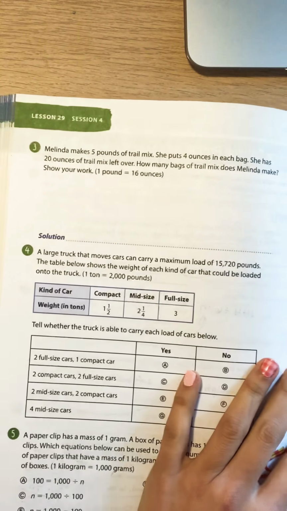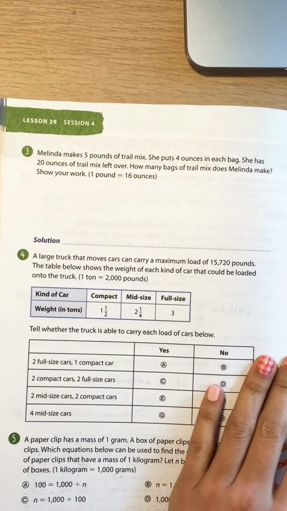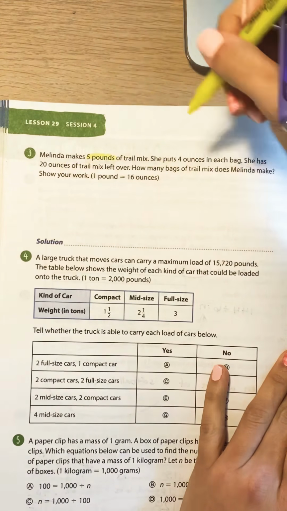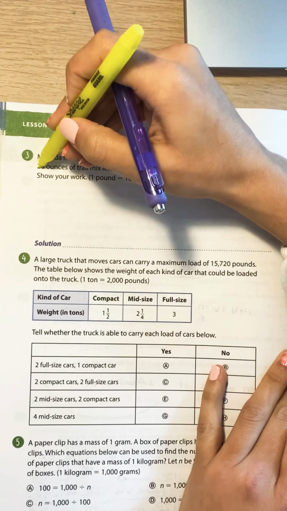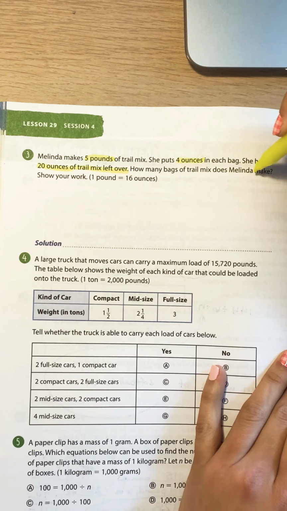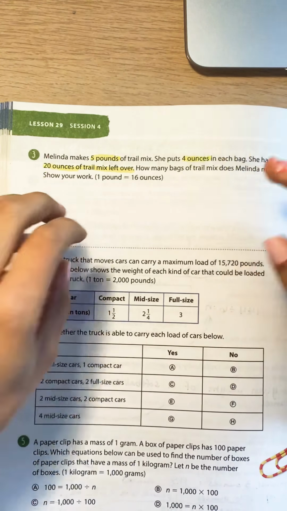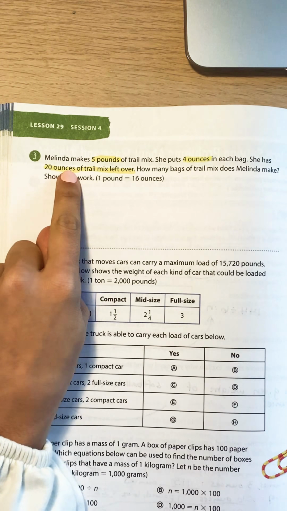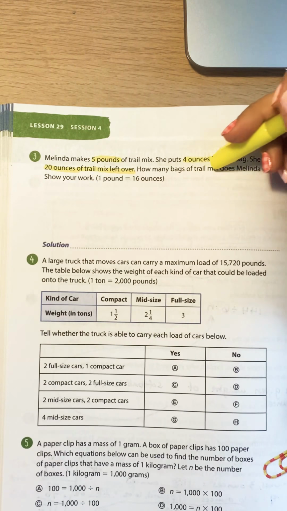Okay, number 3. There we go. Okay. Melinda makes 5 pounds of trail mix. She puts 4 ounces in each bag. She has 20 ounces of trail mix left over. How many bags of trail mix does Melinda make? So she makes a bunch of trail mix, and then she puts some of it into little bags, but she has 20 ounces left over after she puts a bunch in these little bags. So how many bags did she make?